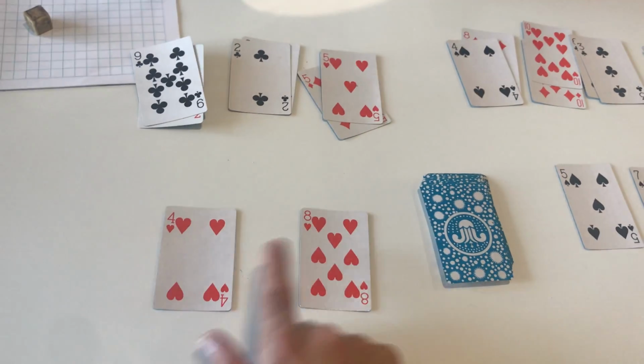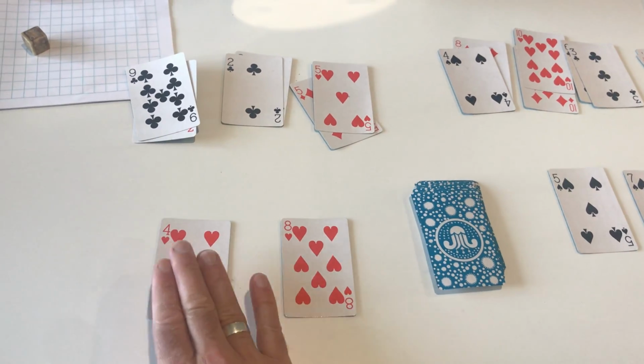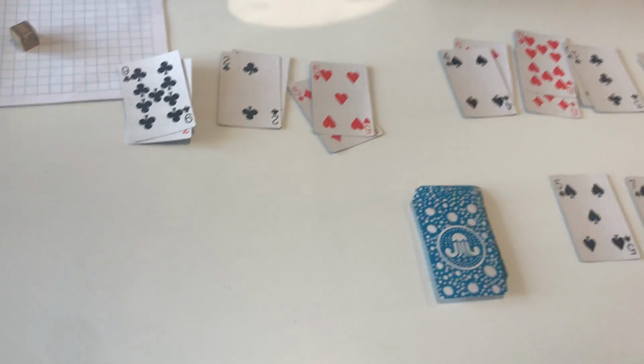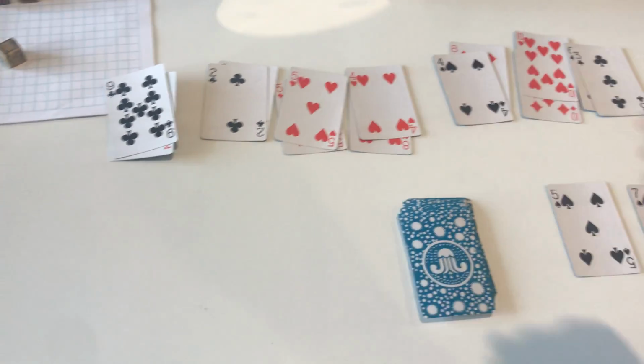Next one, my go. Look at that. So 4 goes into 8. 8 divided by 4 is 2. I win the game.